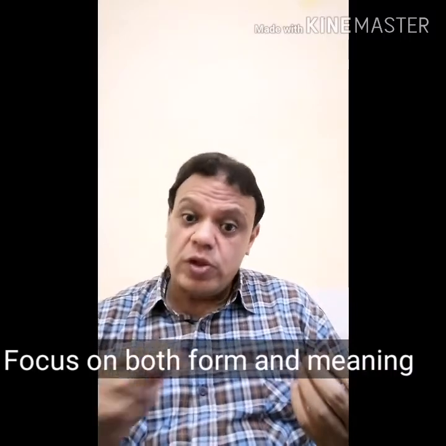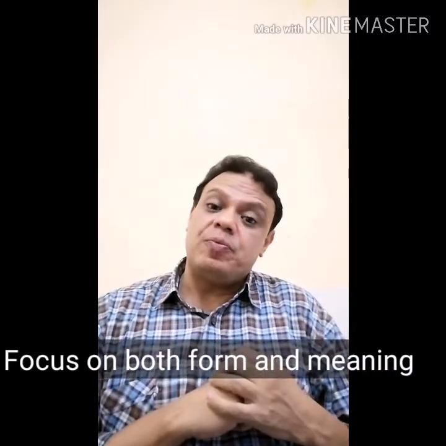Also, you can ask students, okay, look at this text and find words of food. So students will read and try to find the words. Here we focus on the form and the meaning because they need to make a decision whether this word in the text is a food item or not. Okay, so these are the ways of identifying words.